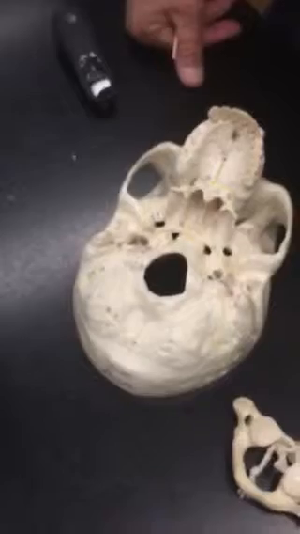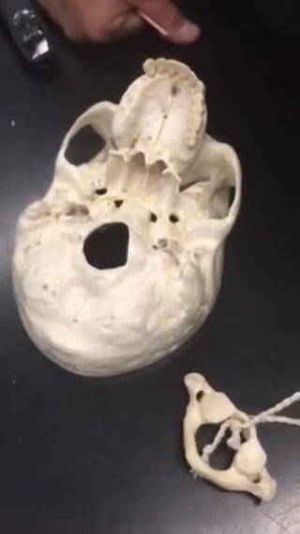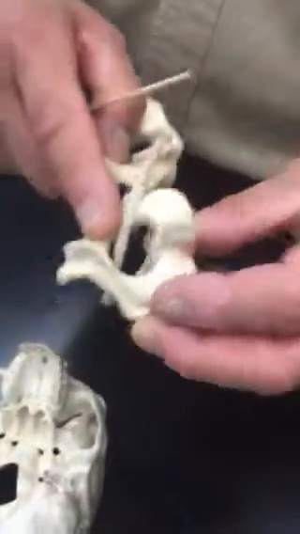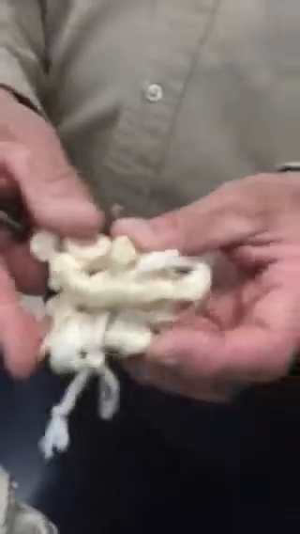Is that the intervestibular notch? The intervertebral? No, I'll show you that. The other one, C2, is called the axis, and it articulates in this fashion.